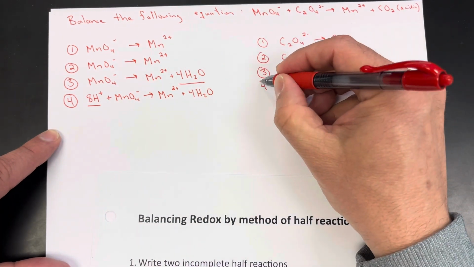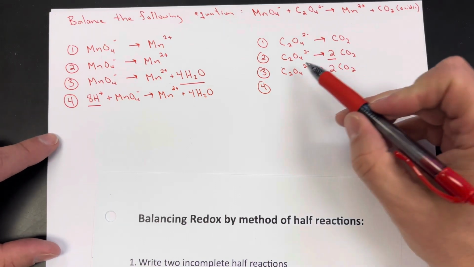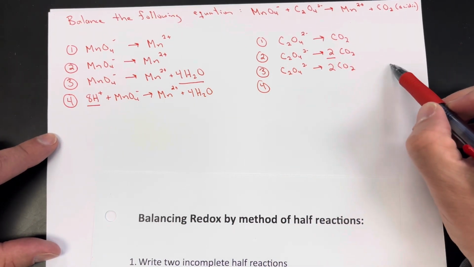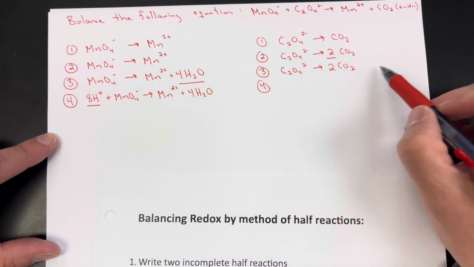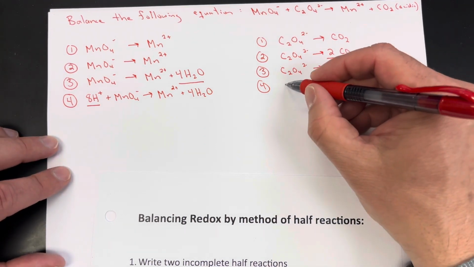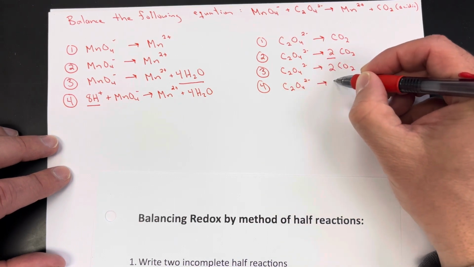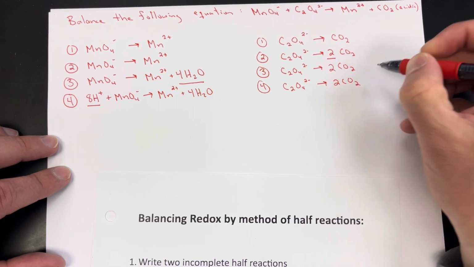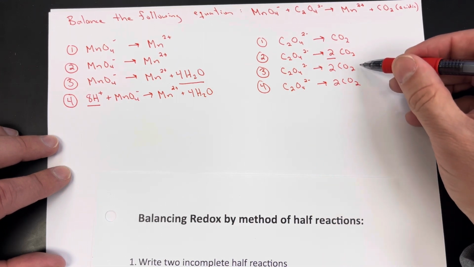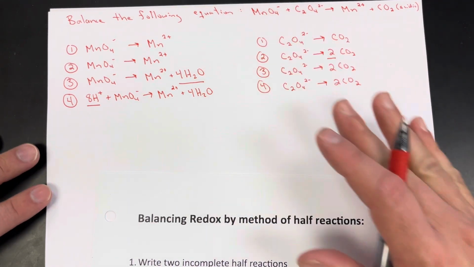And over here for step 4, I'm going to have to add protons to balance out the hydrogens. But remember, I didn't add any water molecules here. And since I didn't add any water molecules here, there's no hydrogens to balance. So it's just the same thing. So when we look at the last 2 steps, there's nothing underlined because I didn't have to do anything for step 3 or step 4 on the carbon side.